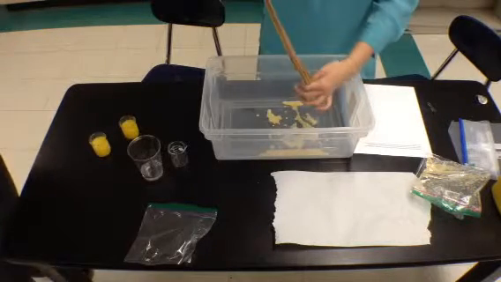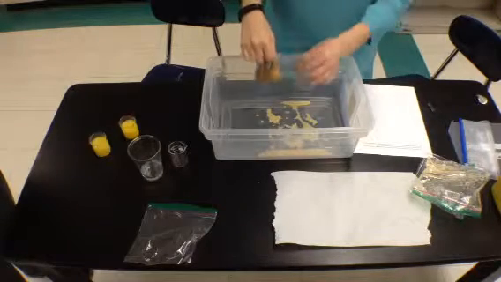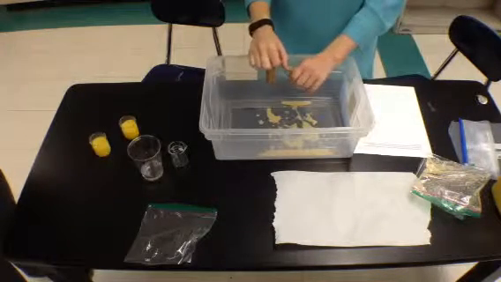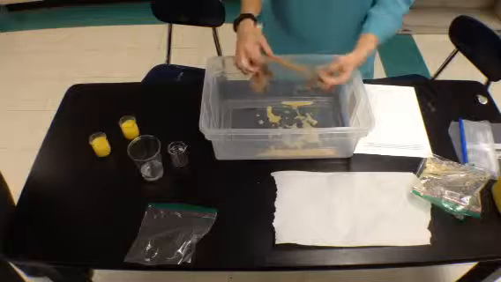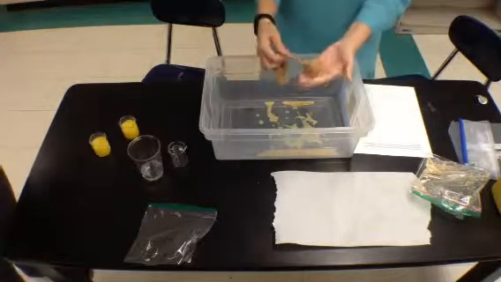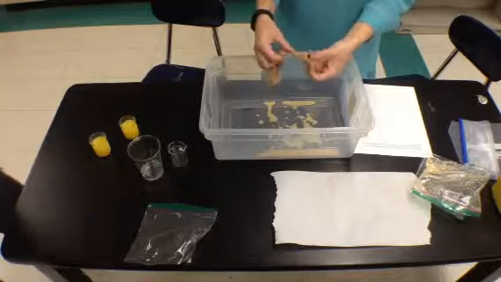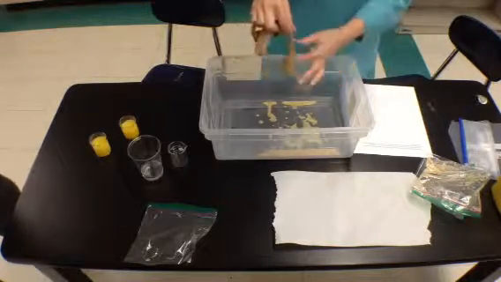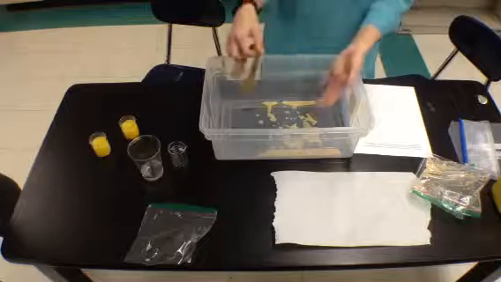So that would be, again, your large intestine absorbing all of that water, putting it back into your bloodstream to carry to your body. Okay, and what are we left with? Our end product. This would be like the rectum, where all of that solid waste gets stored until you're ready to poop. Okay, so you would feel the urge, and then you would poop.